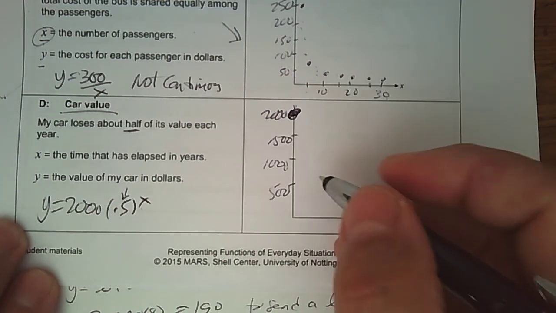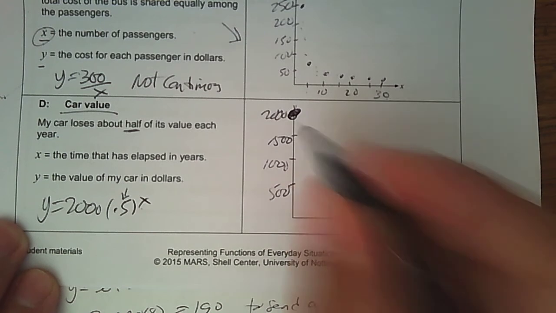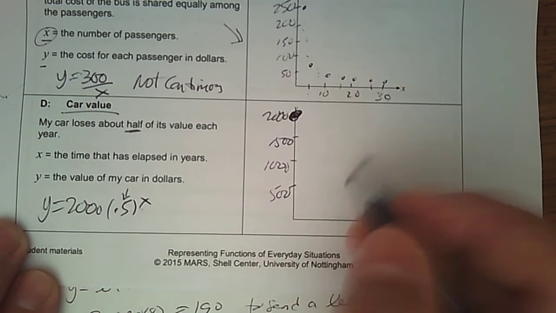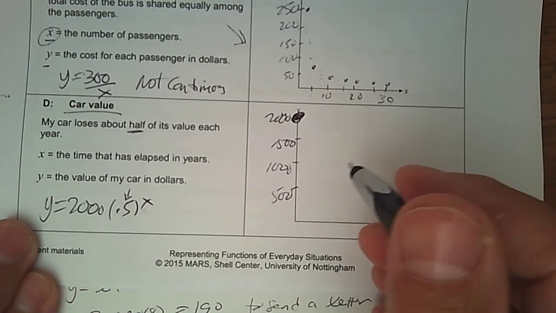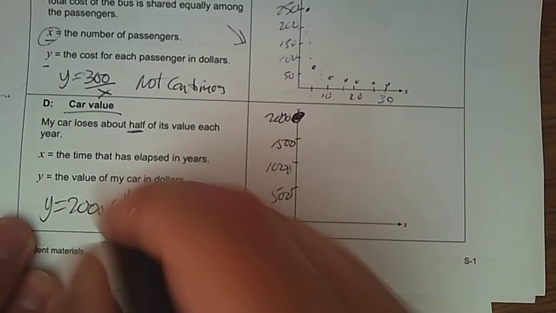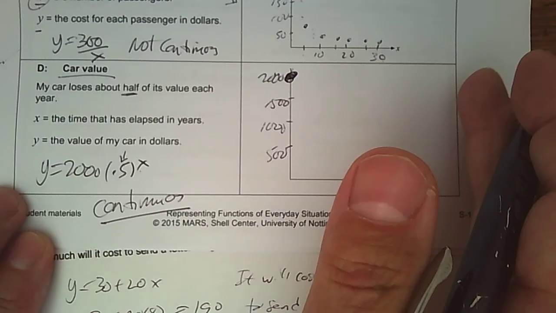Now notice this will be continuous because it's time. So it's decreasing with time. So you can have a day, an hour, a second, a millisecond. Like it's going to be continuous, all this. So this one is continuous. There's no holes or breaks or anything like that.